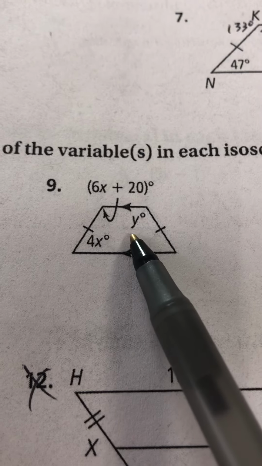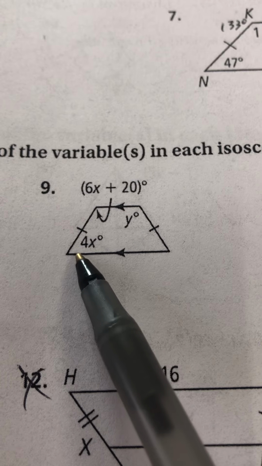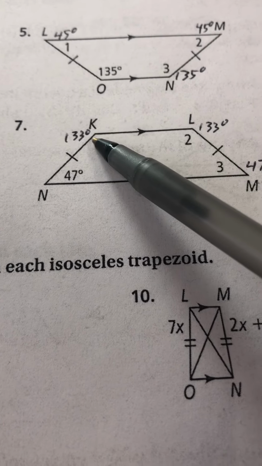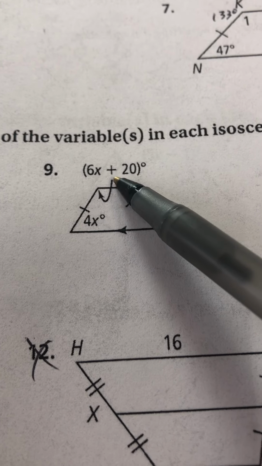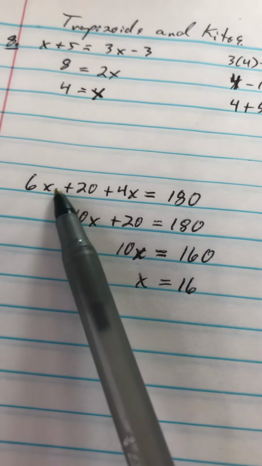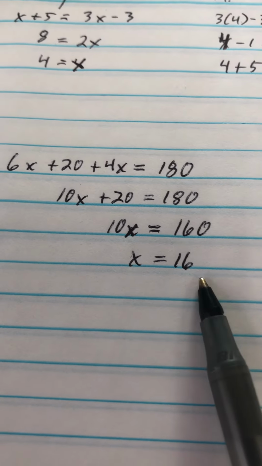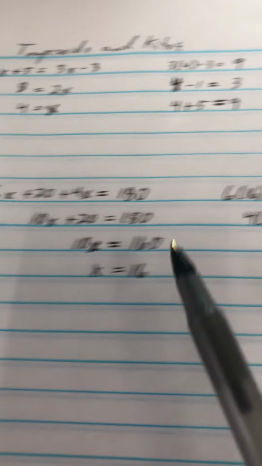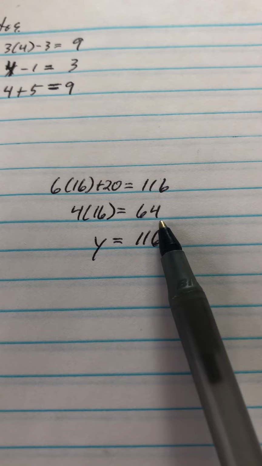All right, taking a look at number 9. This angle plus this angle, remember from up here, these are supplementary. You add these together and you're going to get 180. So I add them together to get 180. Combine my like terms, isolate the variable, you get x equals 16. You might want to pause that. I plug in 16 wherever I see x in all of these, and I get 116, I get 64.